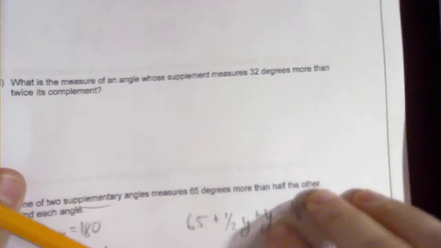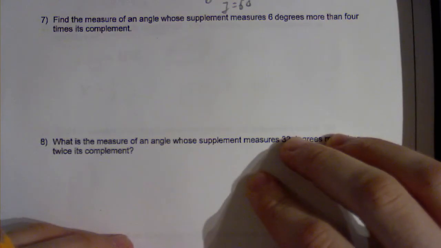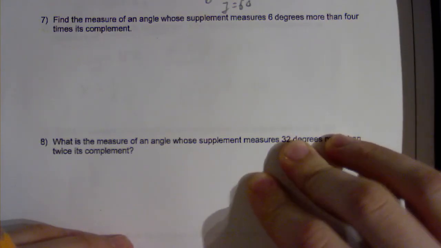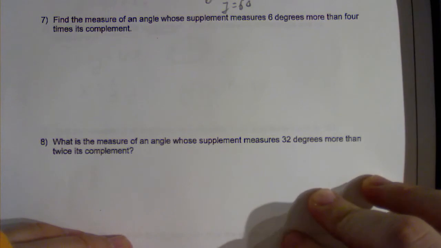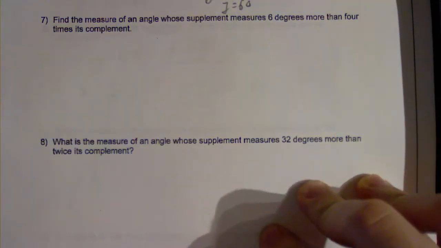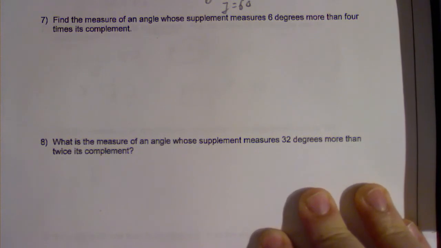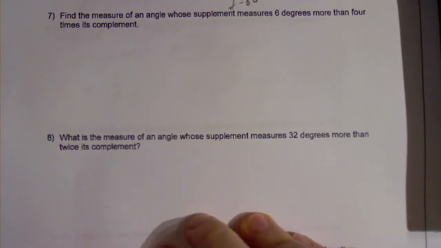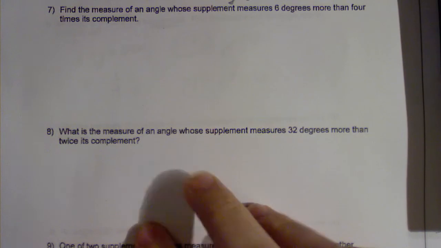Now, number 7 is a little bit more complicated. Let's take a look at that one. Number 7. Okay, find the measure of an angle whose supplement measures 6 degrees more than 4 times its complement. Now this is why I save these ones for last, because they're a bit of a challenge. I'll set it up, I'll give you a moment to pause it in case you didn't get the setup, and then we'll move forward.